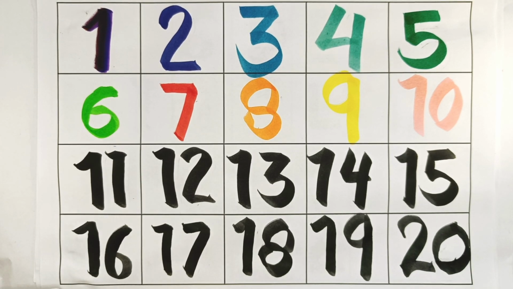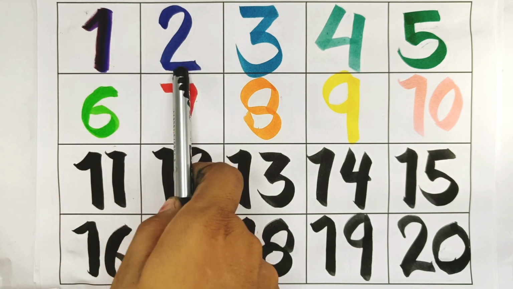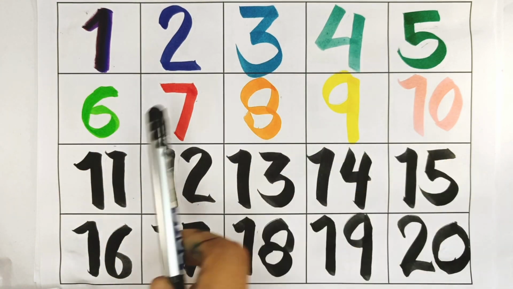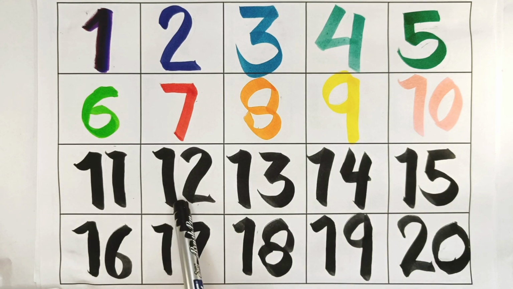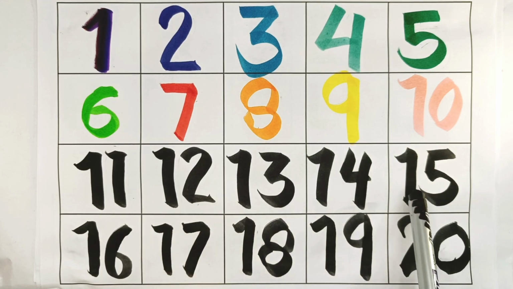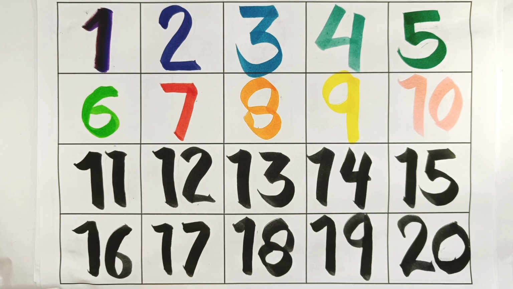Let's learn 1 to 20 counting. 1, 2, 3, 4, 5, 6, 7, 8, 9, 10, 11, 12, 13, 14, 15, 16, 17, 18, 19, 20.